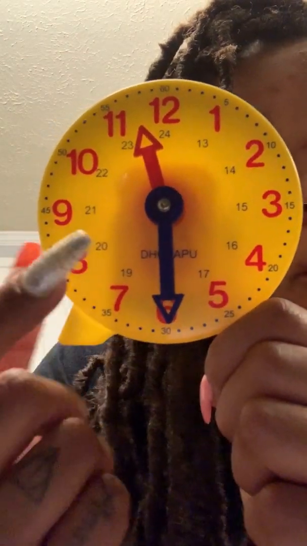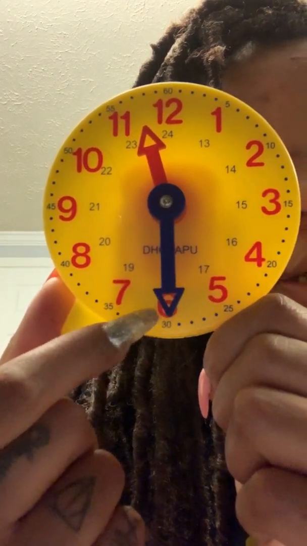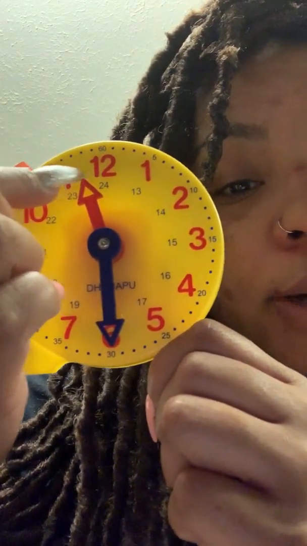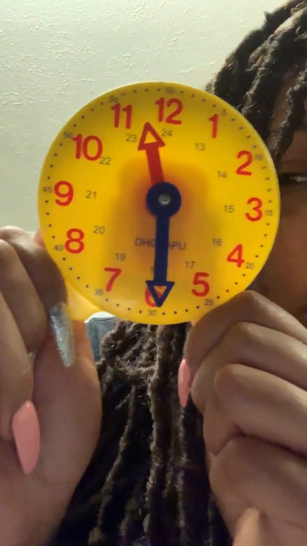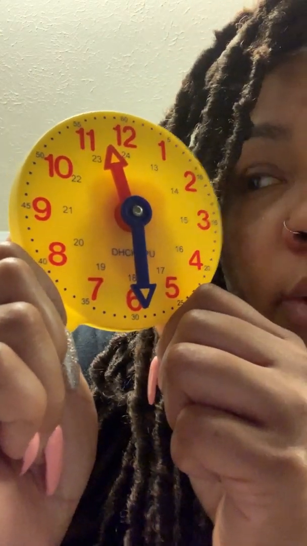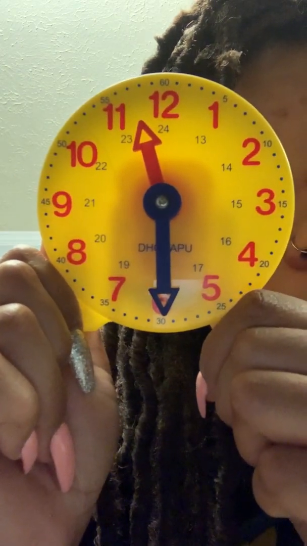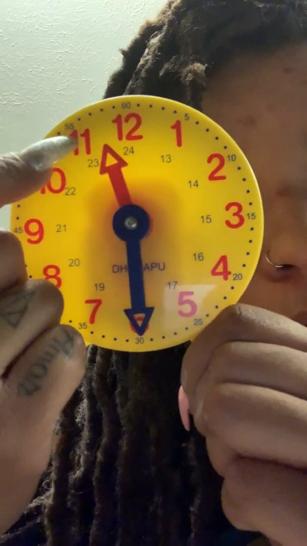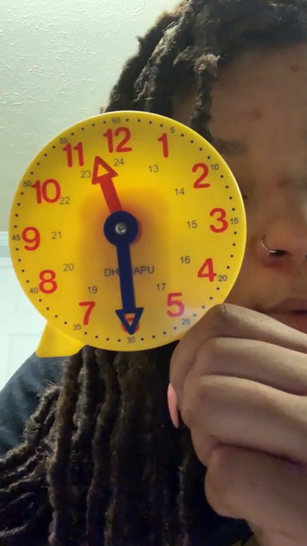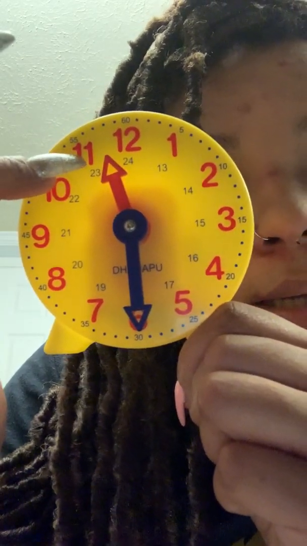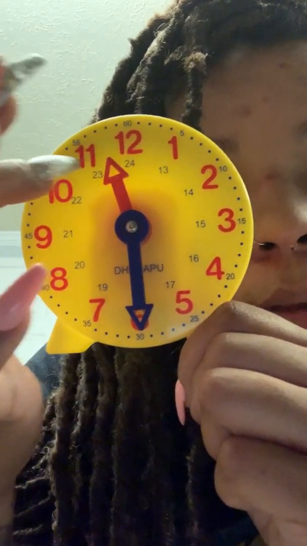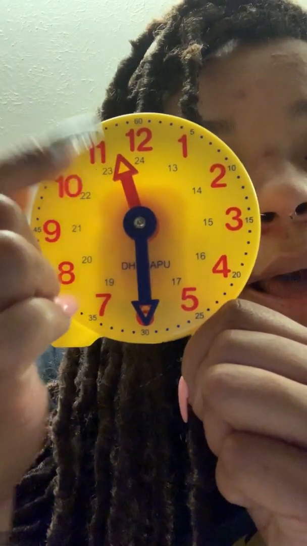So we know that our minute hand is on the 6 once again. So we know it's going to be something 30. We need to figure out what that something is because the hour hand is between the 11 and the 12. So which one are we going to go with, the 11 or the 12? Right, we're going to go with the 11 because even though it's in between, like I said before, we always go with the number before because it didn't get to the next number yet. So we're going to go with the number before, which is 11. So right now it's 11:30. So I'm going to write 11:30 on our digital clock.